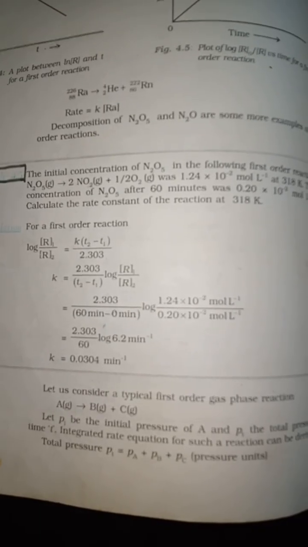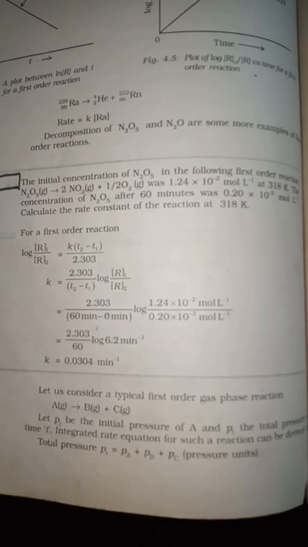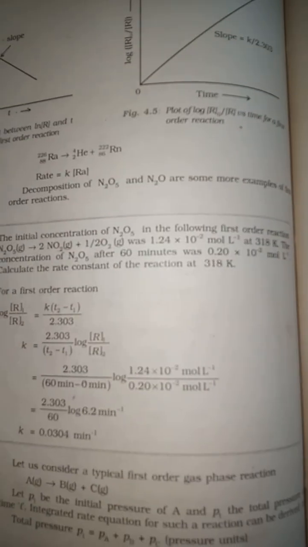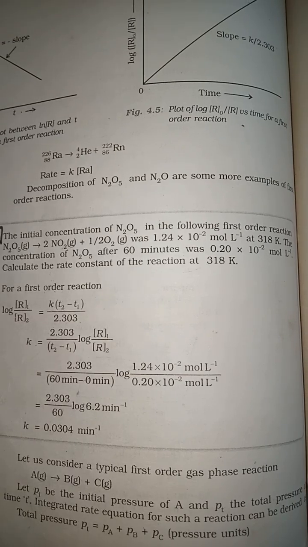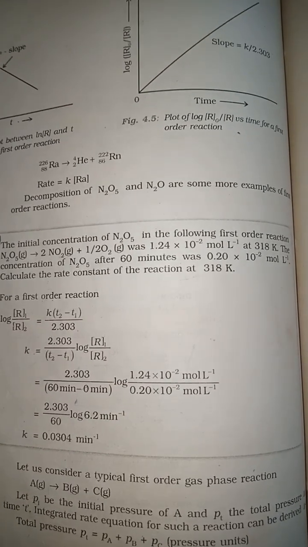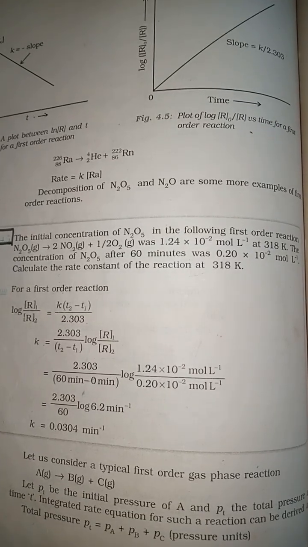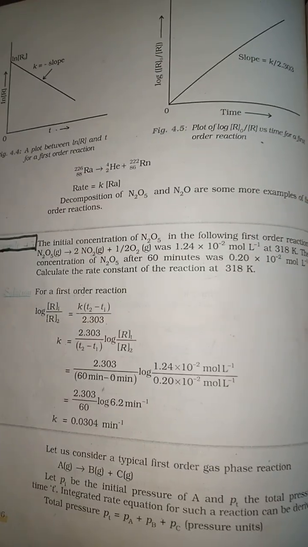The initial concentration of N2O5 in the following first order reaction, N2O5(g) → 2NO2(g) + 1/2 O2(g), was 1.24 × 10^−2 mol/L at 318 Kelvin. The concentration of N2O5 after 60 minutes was 0.20 × 10^−2 mol/L. Calculate the rate constant of the reaction at 318 Kelvin.